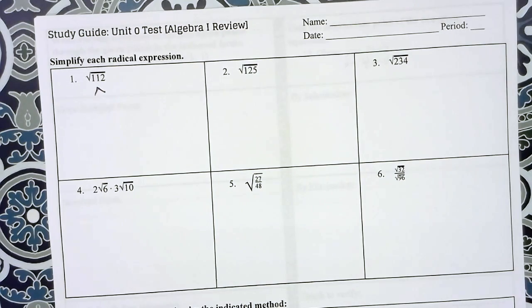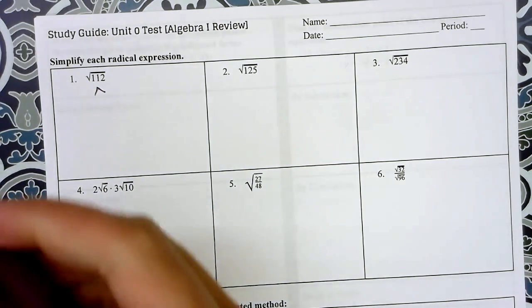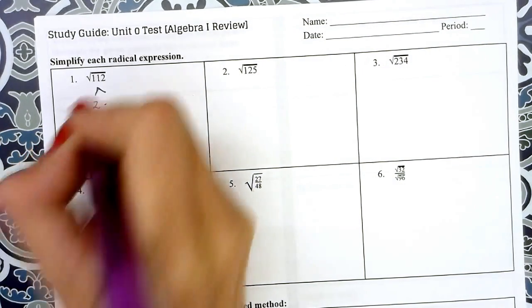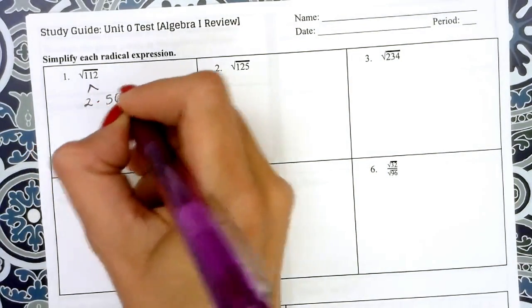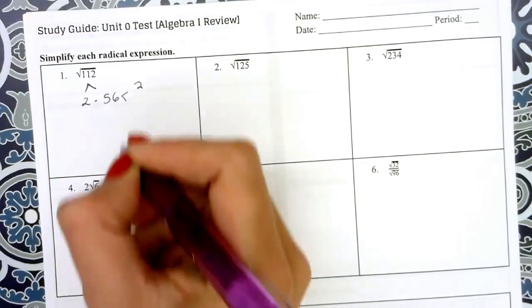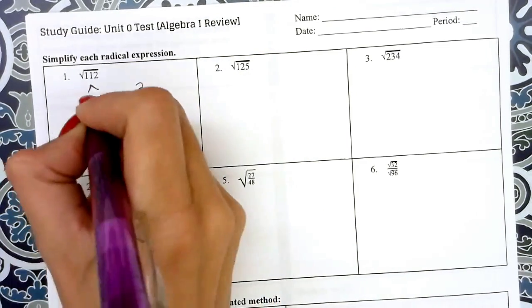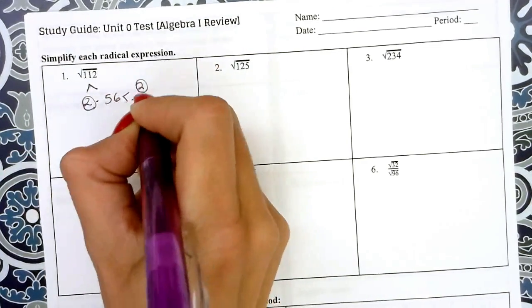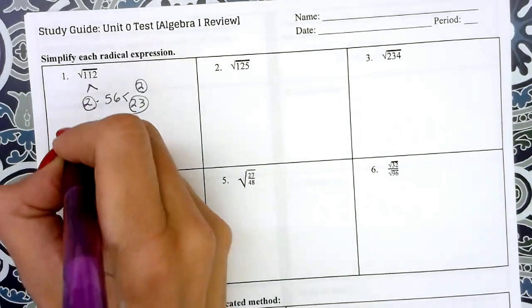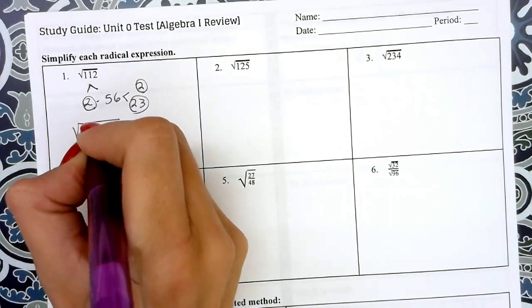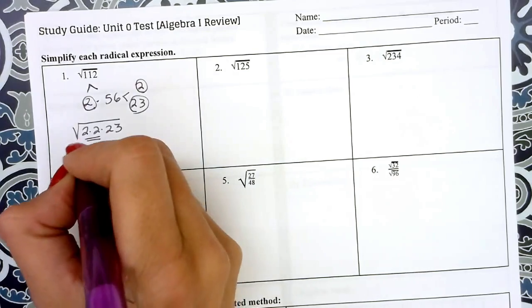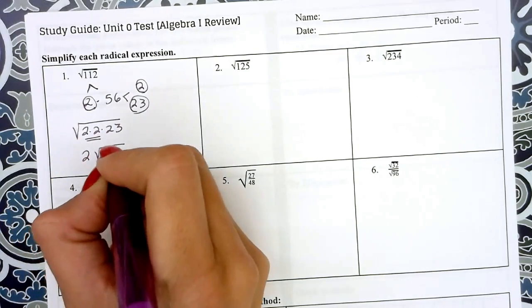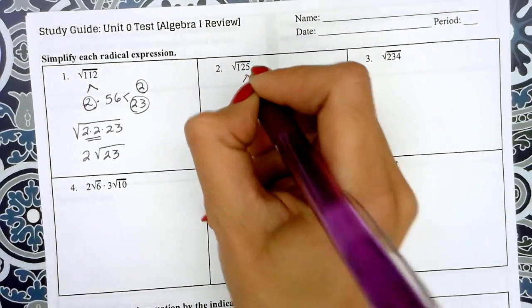So to begin this first example, I have the number 112. I'm going to think of that as 2 times, well, 50 is half of 100 and 6 is half of 12, 56. 56 is 2 times 28. So my prime factorization is 2 times 2 times 2 times 2 times 7. So the square root of 112 is the same as that. 2 times 2 is a perfect square. It's 4, so that can come out. The 7 remains inside, no perfect square there.